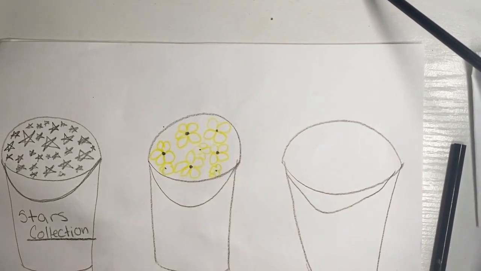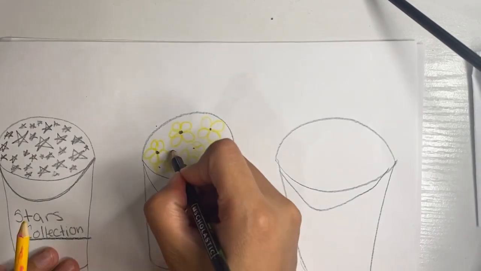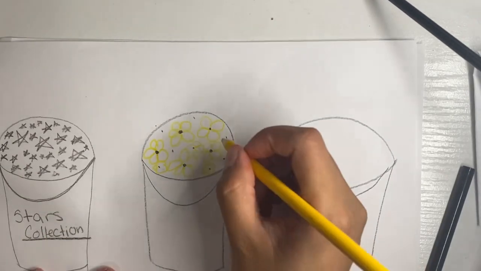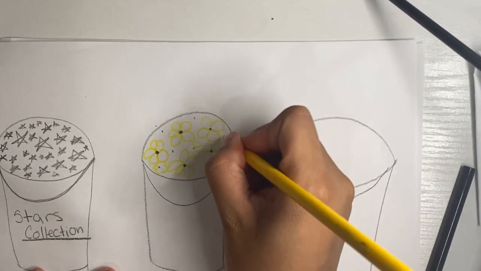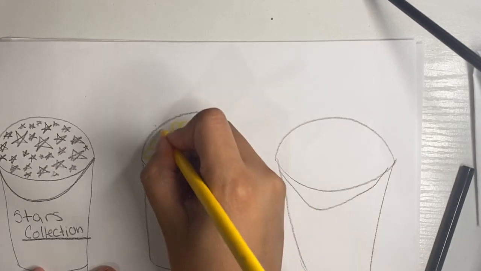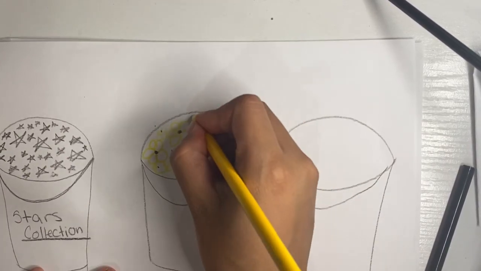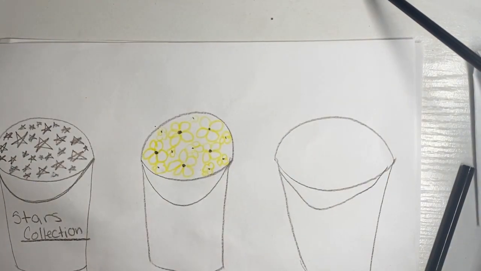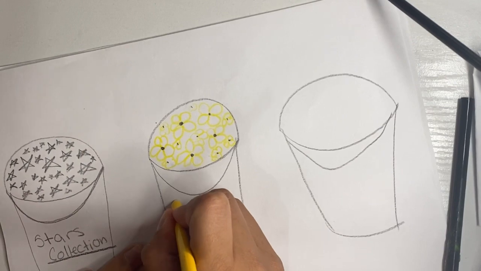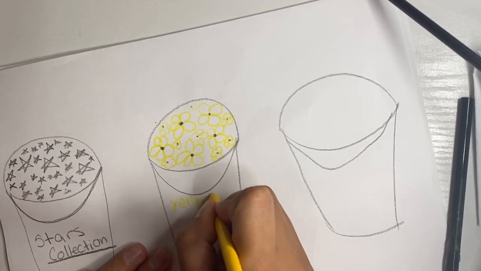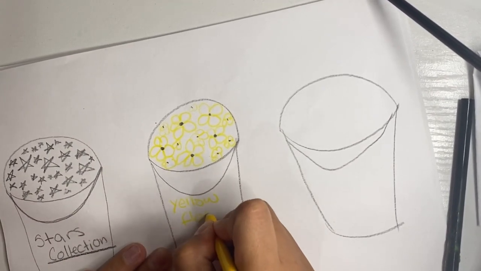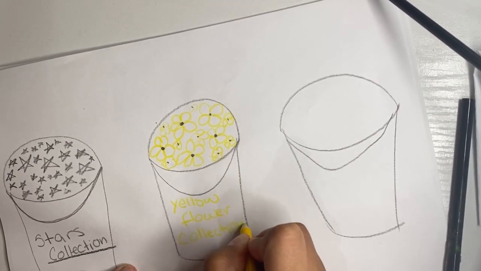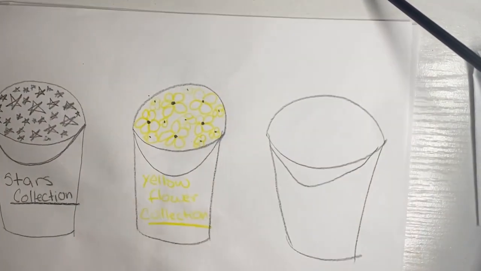This pail is pretty full of flowers. I think I could squeeze a couple more in here. One down there, a little tiny one down there. Just like that, just to fill it in. Make my collection pretty nice and full. There you go. And this is going to be my yellow flower collection. Lovely.